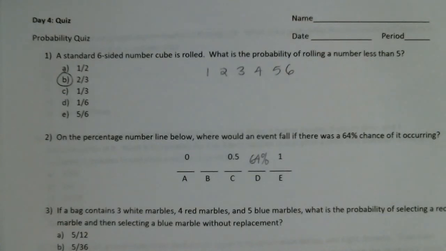Hey guys, Mr. Manise here again, and I'm going to explain the probability quiz that you guys took last week. Class average on this was an 86, which is pretty good for not such an easy unit. So let's go ahead and jump in here.